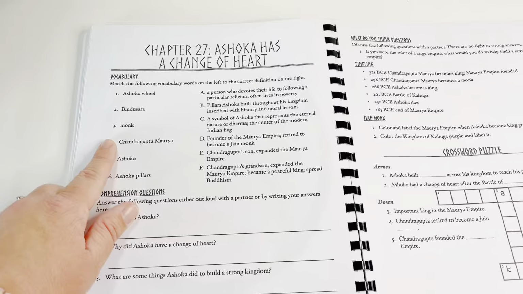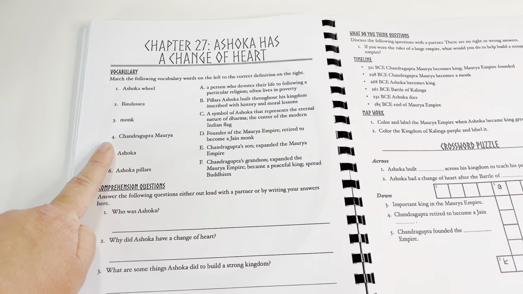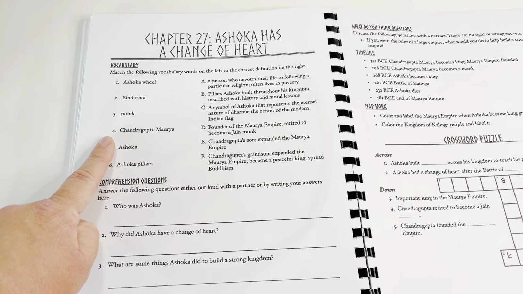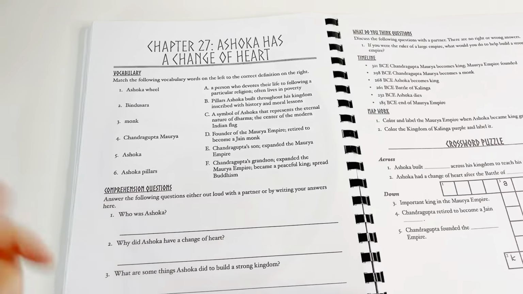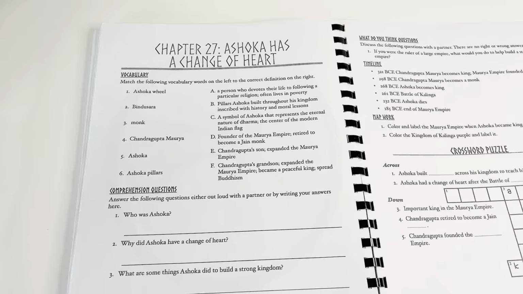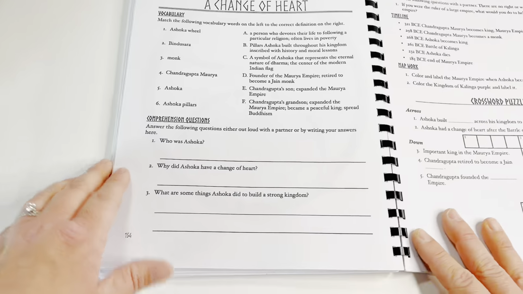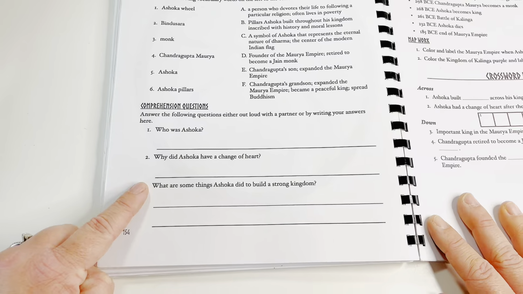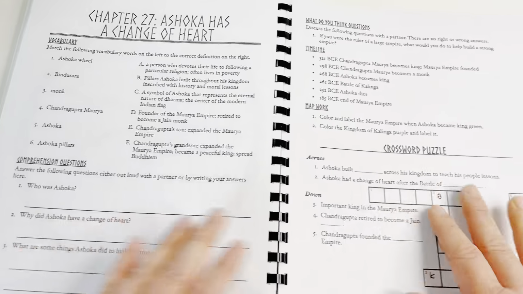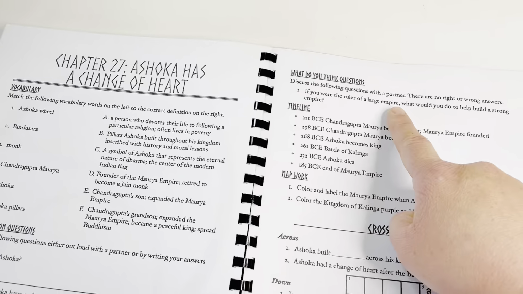My 6th grader and my 4th grader do the vocab. I expect my 6th grader to do it independently. My 4th grader needs help. That's okay. My 1st grader, she doesn't do the vocab because I don't feel like it's needed for her at her level. Here's the comprehension questions. We do tend to discuss these out loud, but I will occasionally have my 6th grader also answer them in here. They also include the what do you think questions in here.